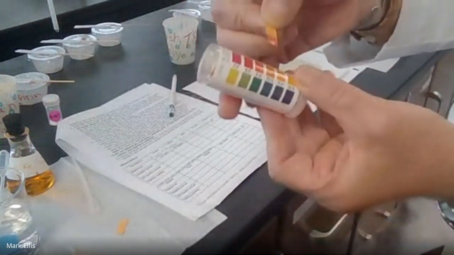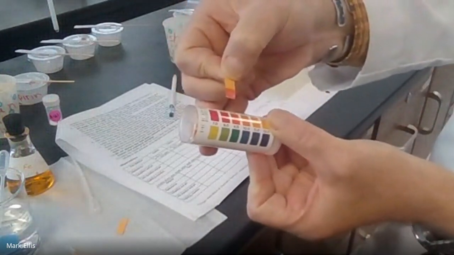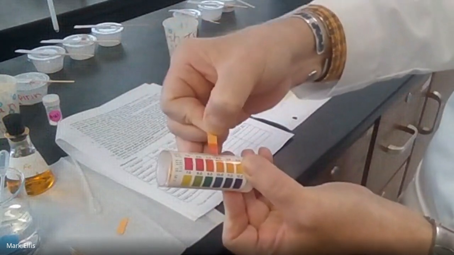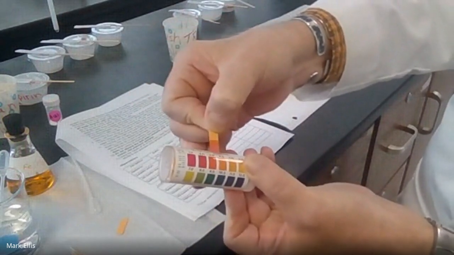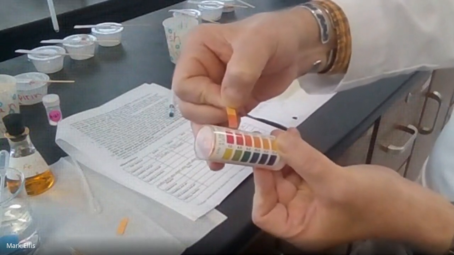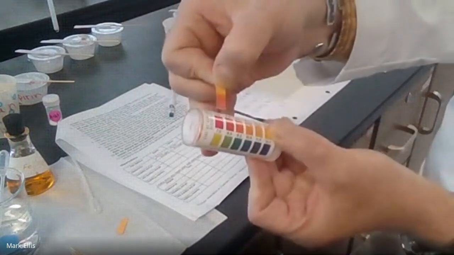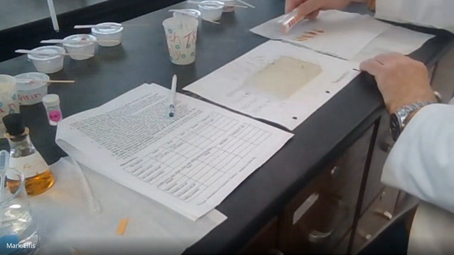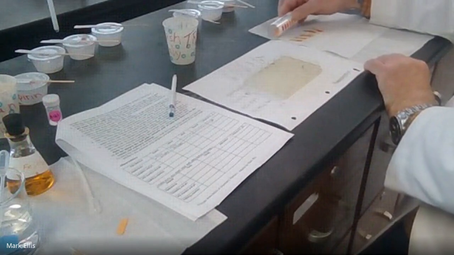Now on the pH paper guide, you can see it's somewhere between 1 and 3. You don't have to get the exact thing, but it will dilute as it spreads up. So that was about a 1 or a 2. The Excedrin was about a 2, and the first one was about a 1 or a 2.